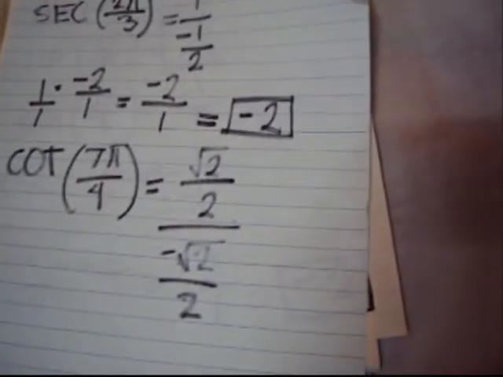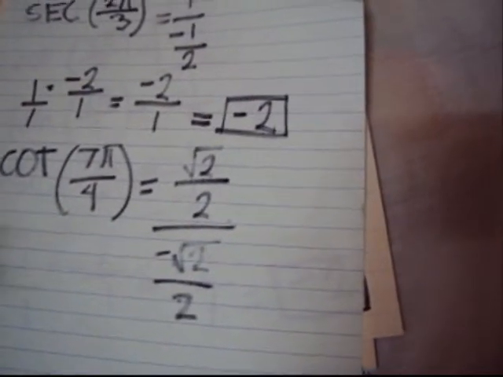And again, we'll need to multiply. So it will be square root of 2 over 2 times negative 2 over square root of 2, because this is the reciprocal of the y.